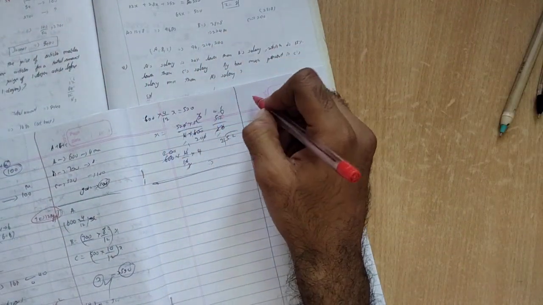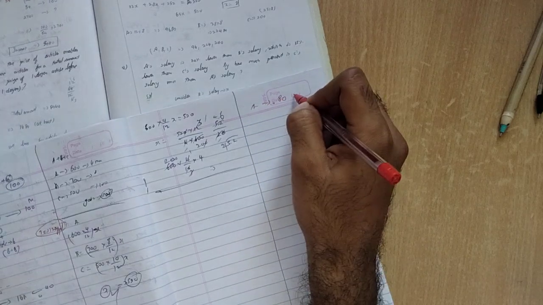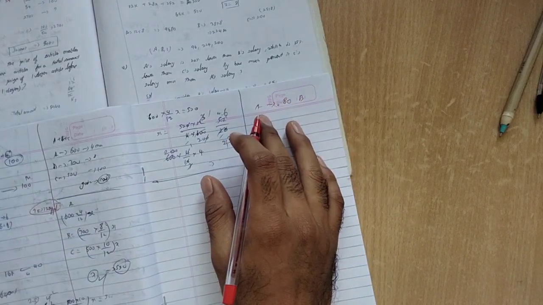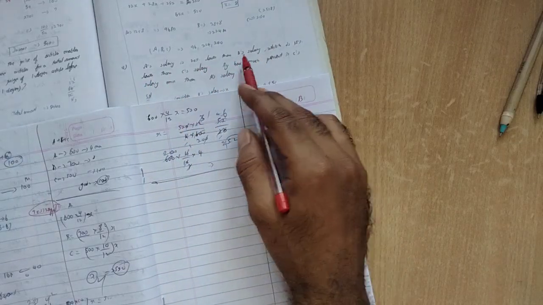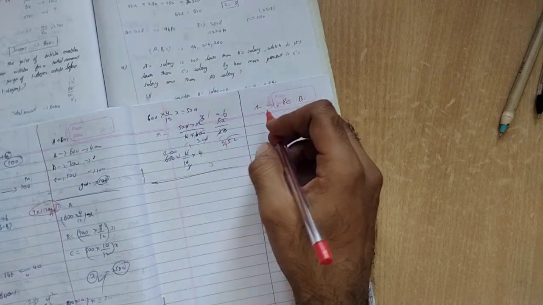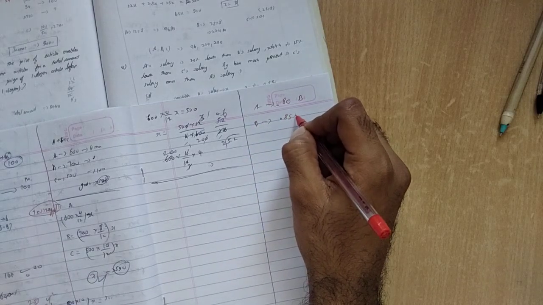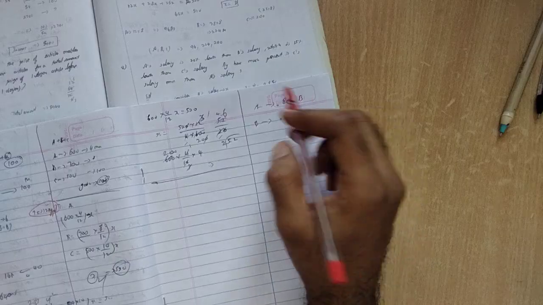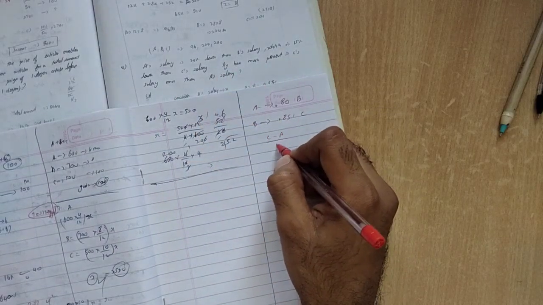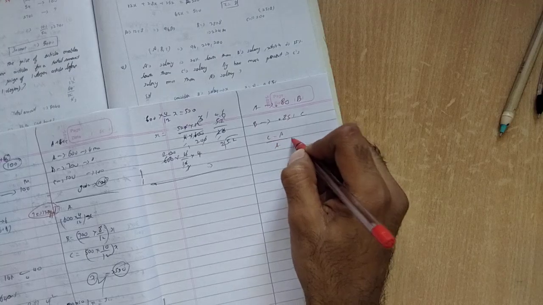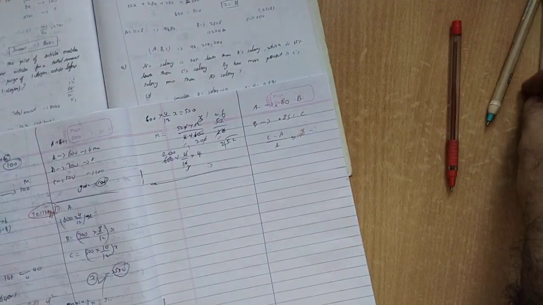So A salary is 20% lesser than B salary, so A is 0.80 of B. B salary is 15% lesser than C, which means B is 0.85 of C. C salary is by how much percentage more than A? That is C minus A divided by A into 100.